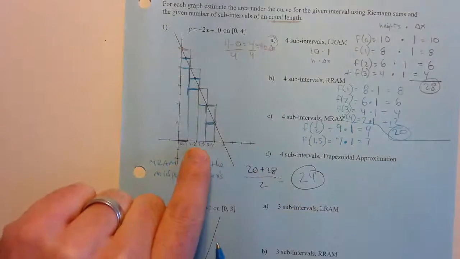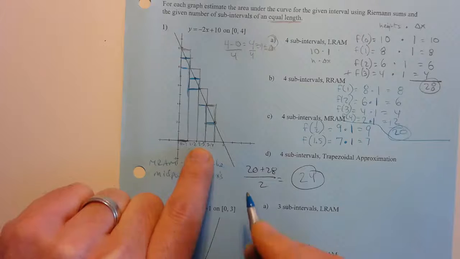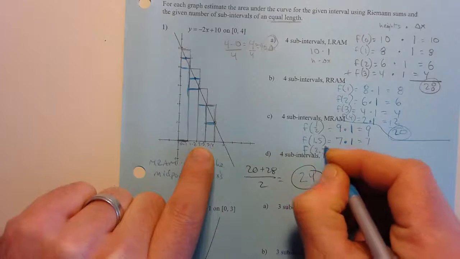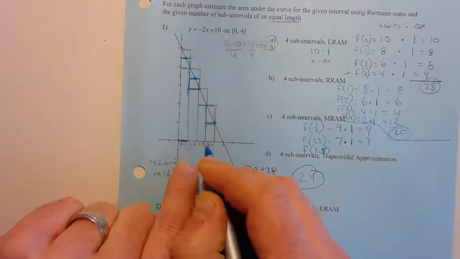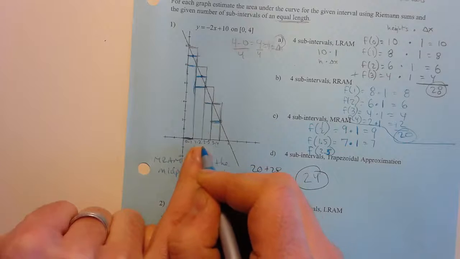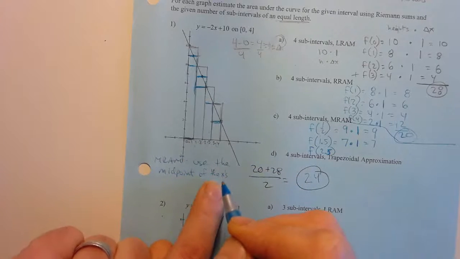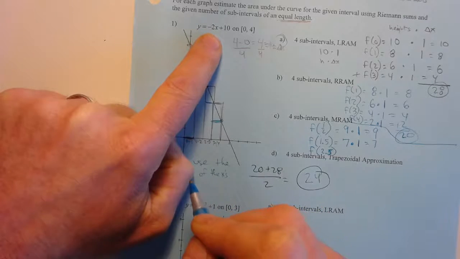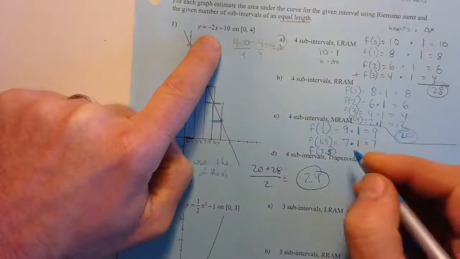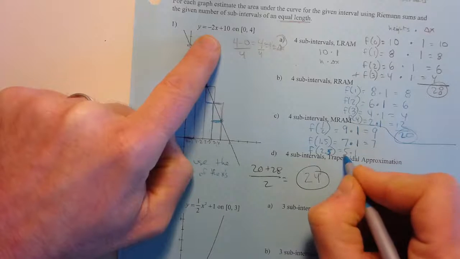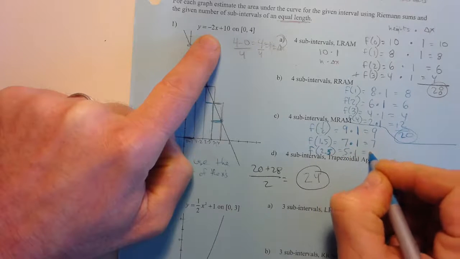For the interval between 2 and 3, what's the midpoint? Oh, it's 2.5. We're doing the midpoint between the ends here, it's not the y values. We're using the midpoint of the x values. Plug in 2.5, times 2 is 5, negative 5 plus 10 is 5. 5 is the height, 1 is the width, area is 5.